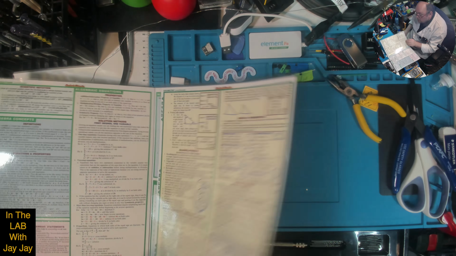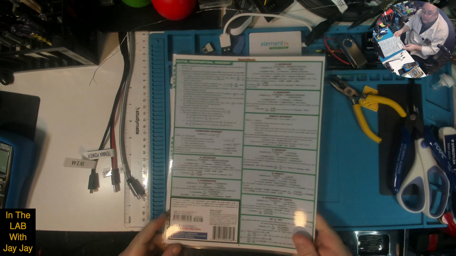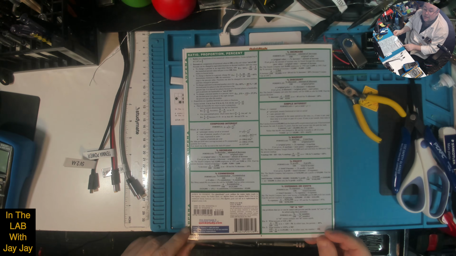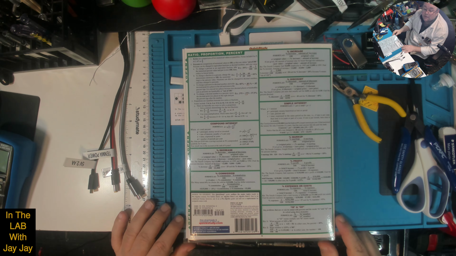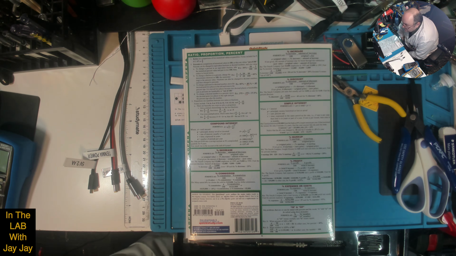There you go. All right, now we're up to the last page. So what have we got here? Ratio, proportion, and percent. Ratios are comparisons of two numerical values or quantities. Forms include 3 to 7, 3:7, 3 on 7, or 3/7.